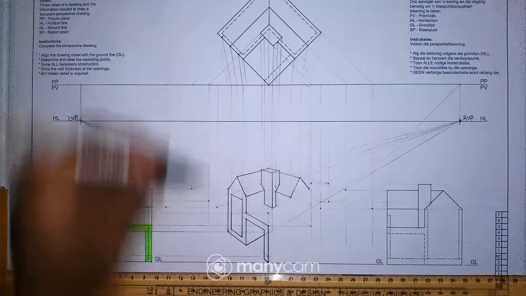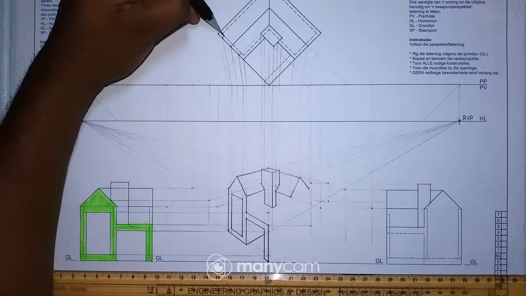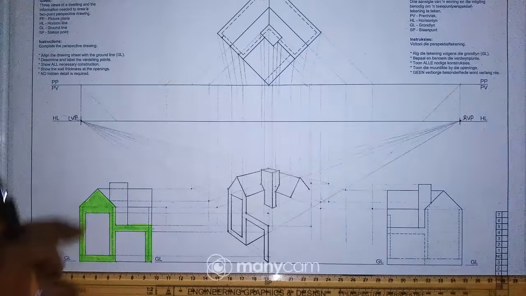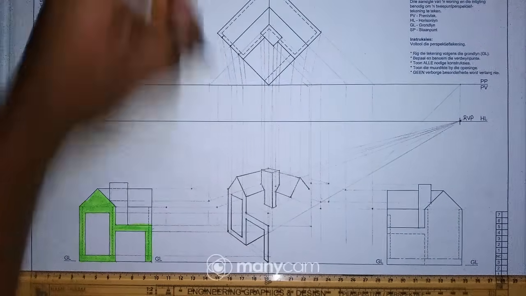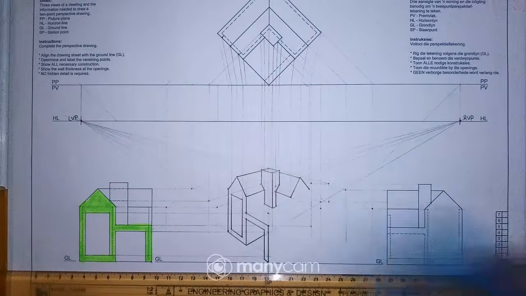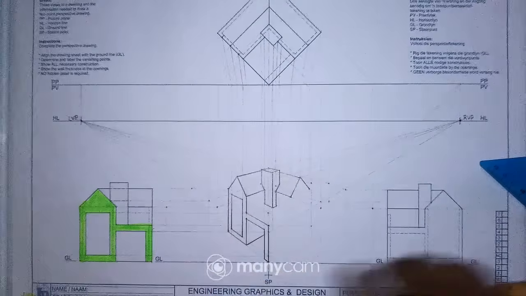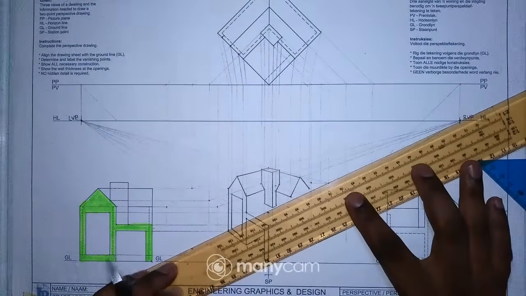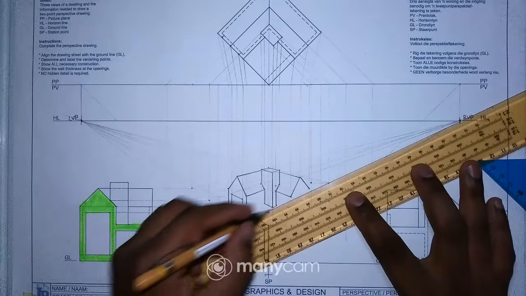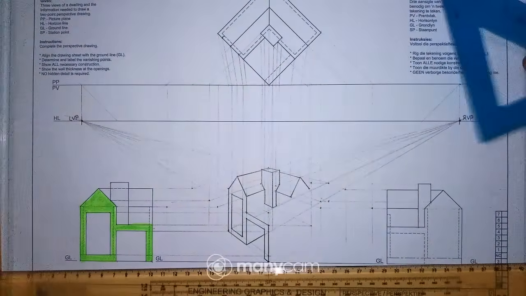Remember, I have the wall thickness, and obviously I have what? The door frame. I guess this is a door frame. So I have to draw this frame, right? I have to show it there. So now I'll have to take this point up to my RVP. So I'll take that corner there up to the RVP, and then now I have to project that point inside this one.